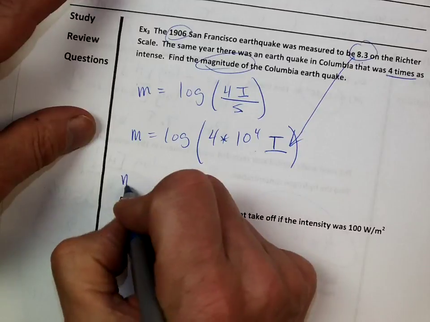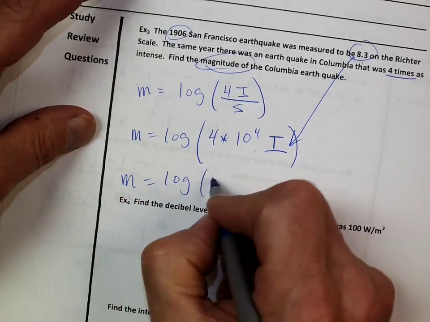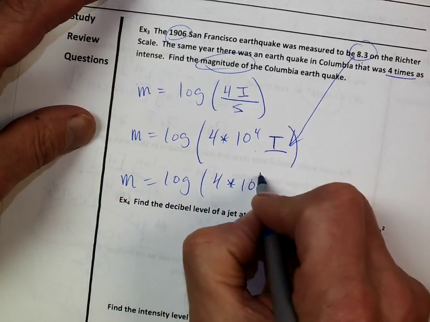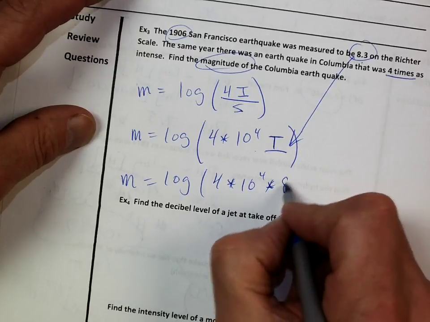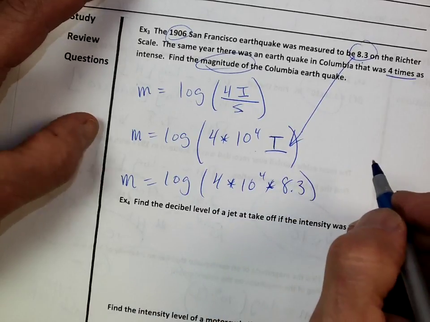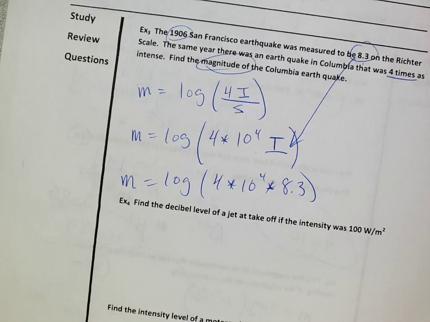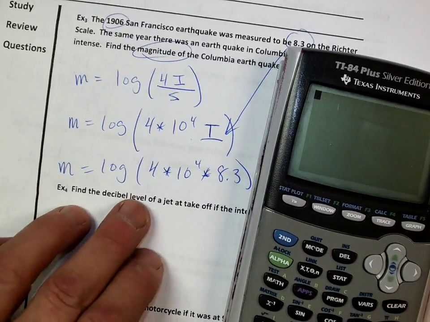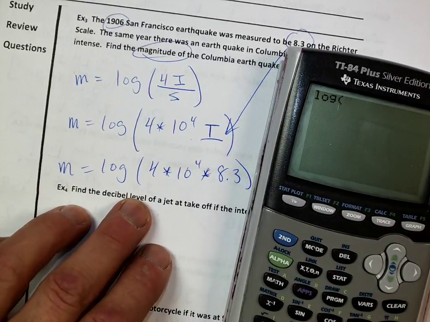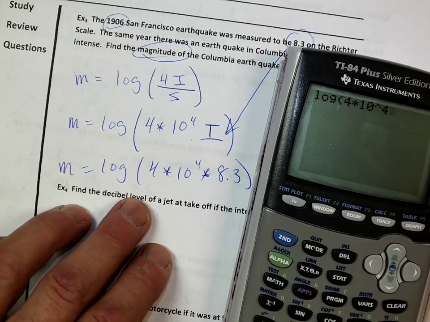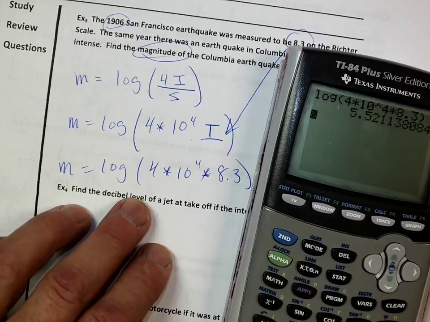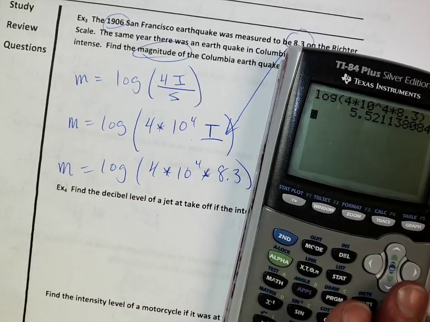So I'm going to go, the magnitude is going to be the log of 4 times 10 to the 4th times my 8.3. And let's see what we get. Let's use my calculator. So go log of 4 times 10 to the 4th power times 8.3. We get about 5.52 for the magnitude.